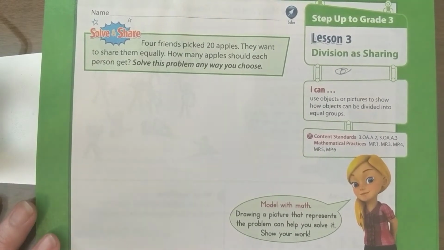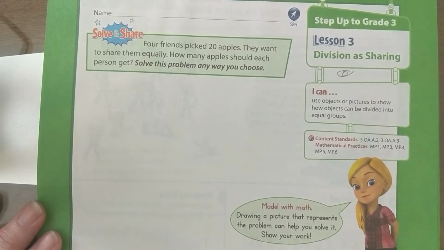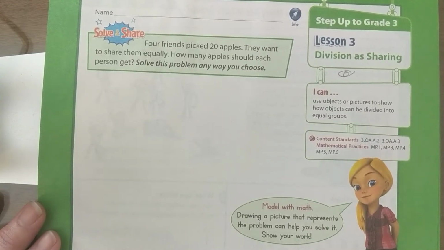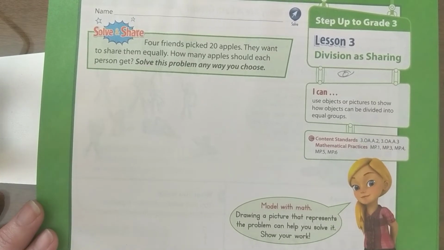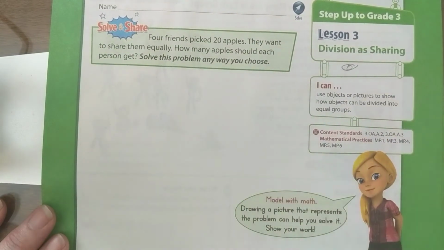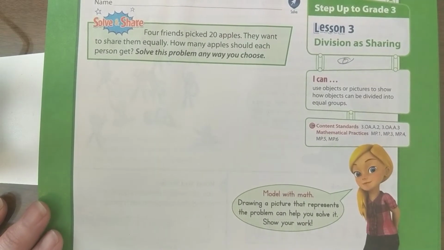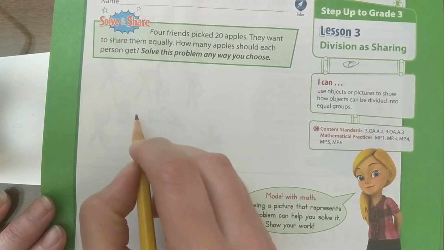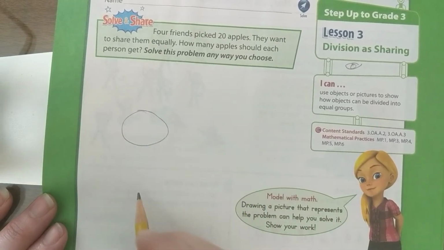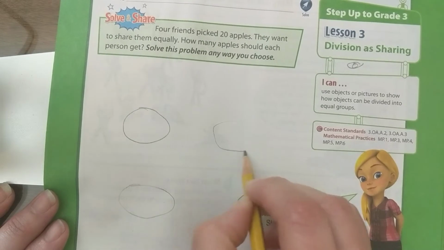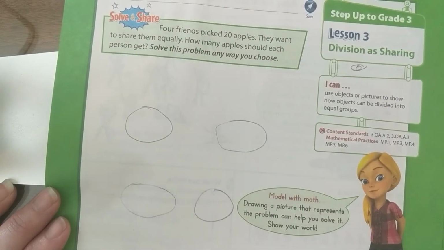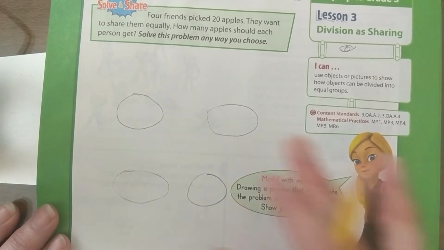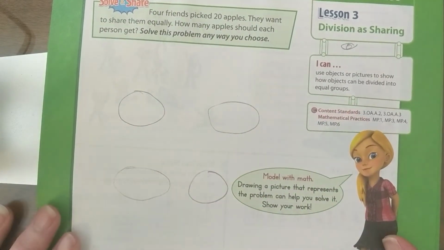Show your work. So in the video, they did a bar diagram, and bar diagrams are one way that you can do it. You can also do it by drawing a picture like she said here. So I'm going to draw a picture so you can see it that way. If I have 4 friends and they're sharing, I'm just going to draw a circle for each friend. Here are my 4 friends, like their faces here. And they have 20 apples to split between the 4 friends. So let's figure out how many they each get.